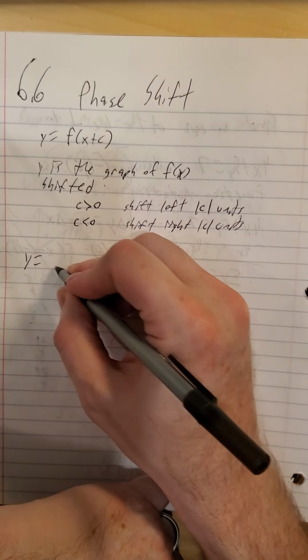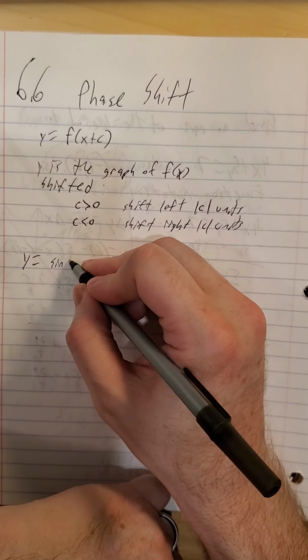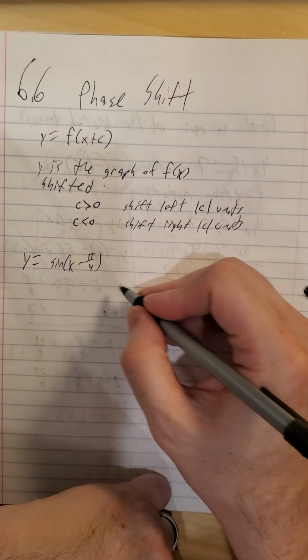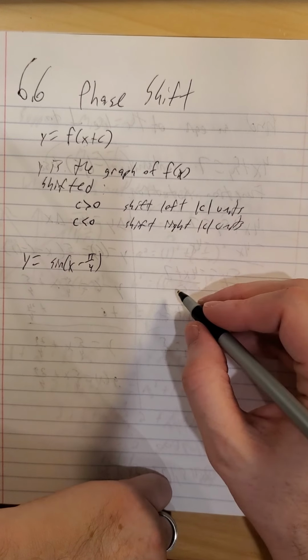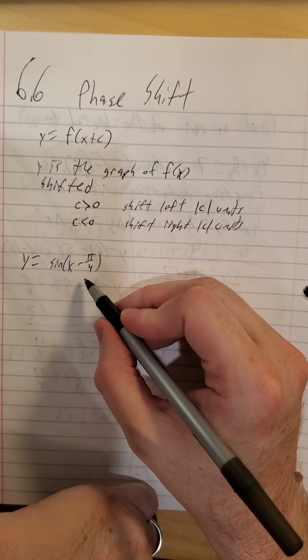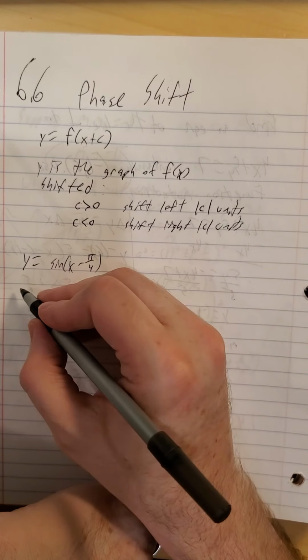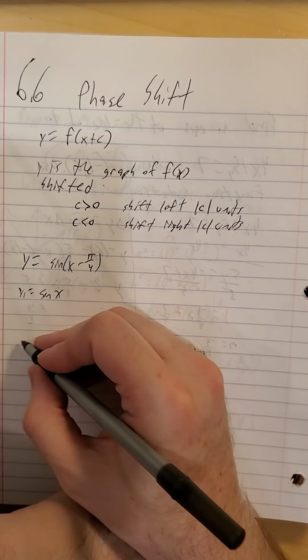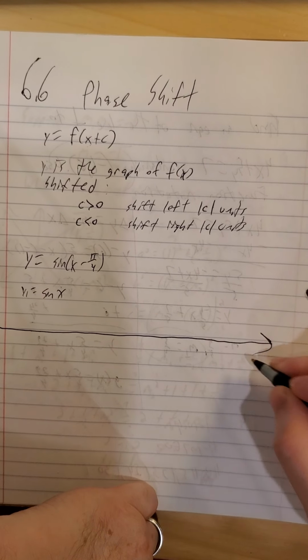So we'll start with one that just has a phase shift. So y equals sine of x minus pi over 4. So what this is going to do is we're going to start with just y1 equals sine of x, and we'll draw our 5 basic points and one more cycle.